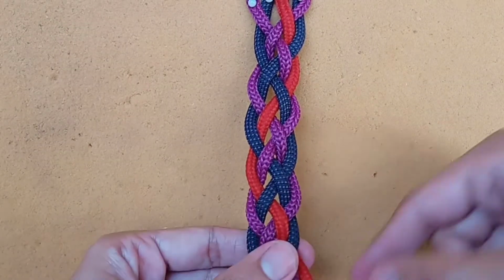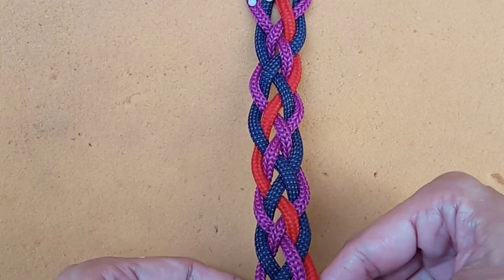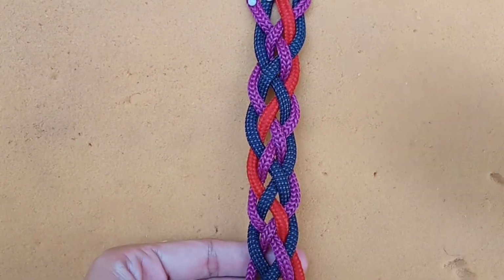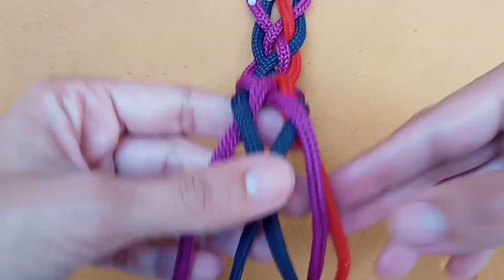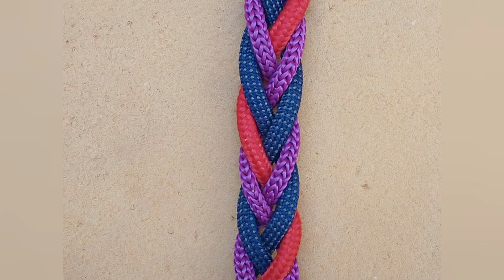So that's how you made a 5 stranded braid. It's just like a snake braid which we made by using the 4 strands. It gives the same look, but here we are using 5 strands. So we just learned 2 types of braid by using 5 strands.